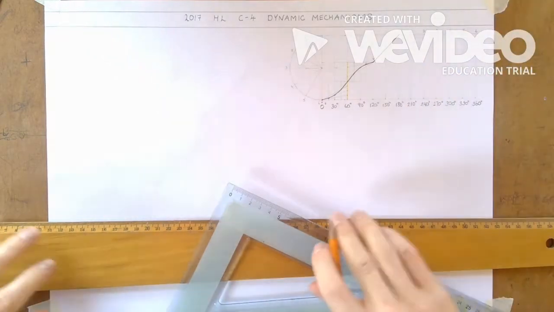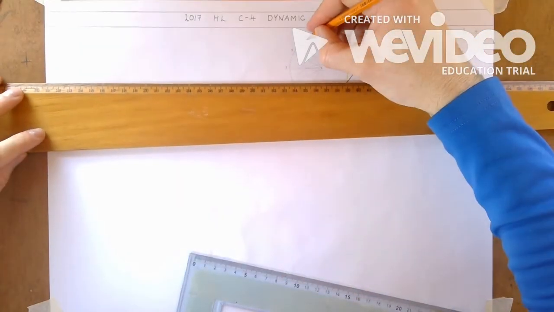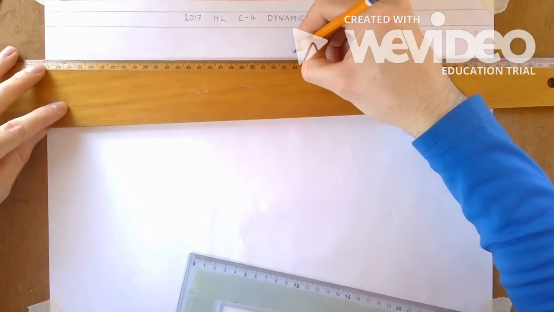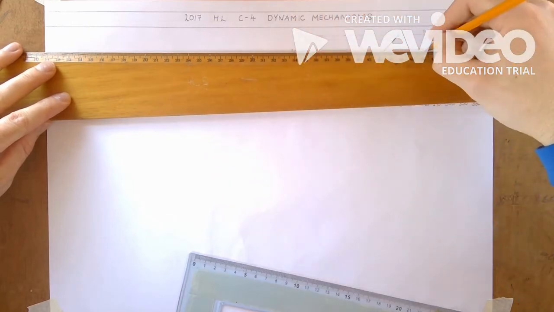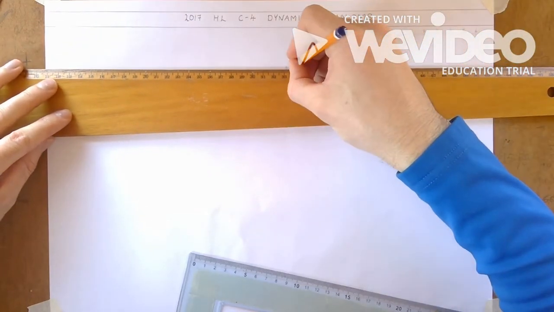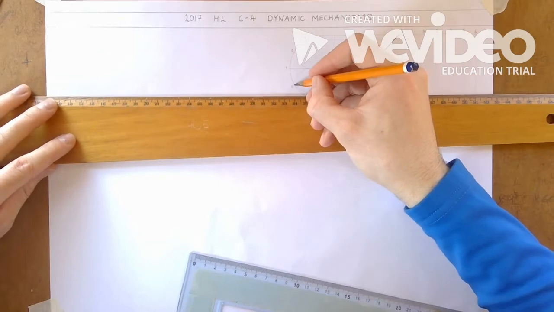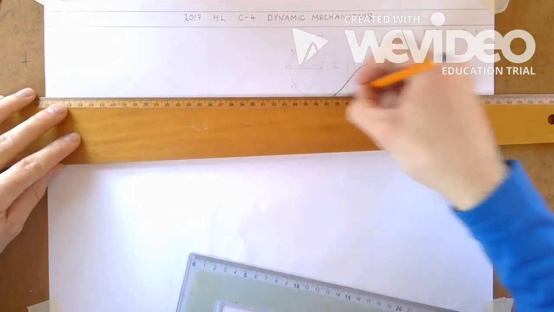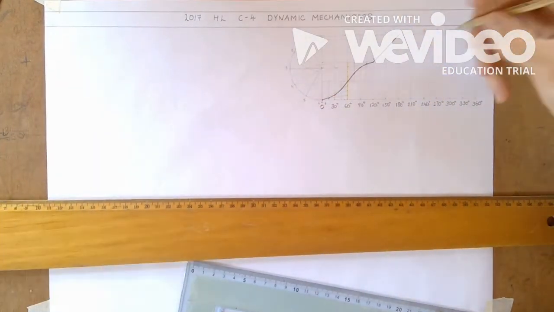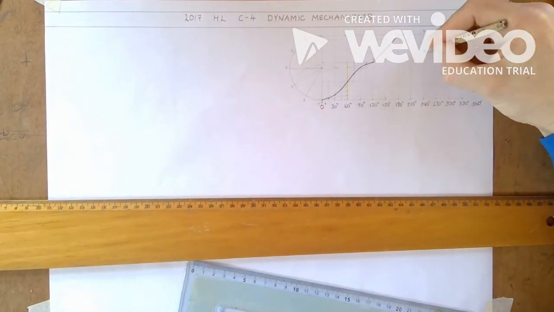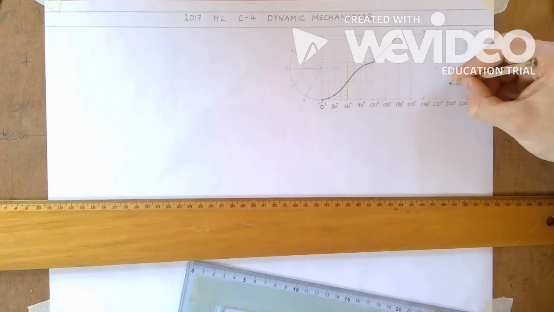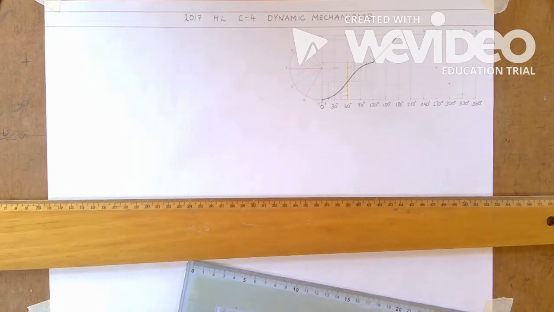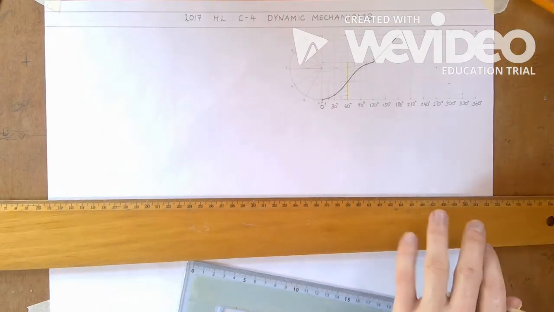Okay, so what we need to do now is bring each point horizontally across to meet up with its corresponding line. Then put a dot where each point meets, and then what you need to do then is draw a freehand curve.